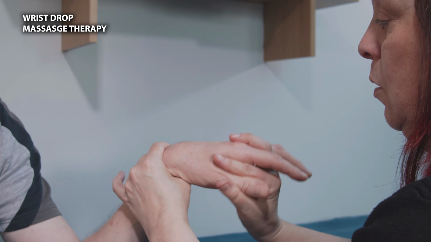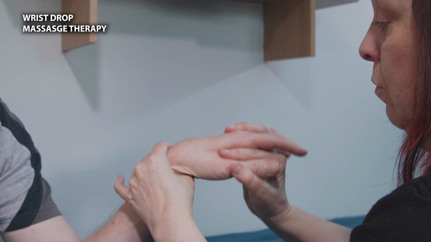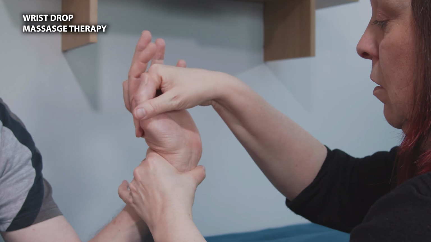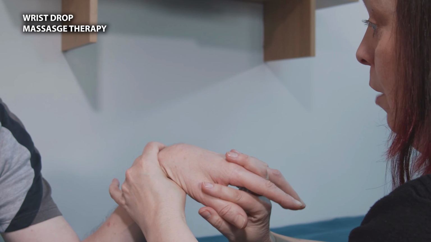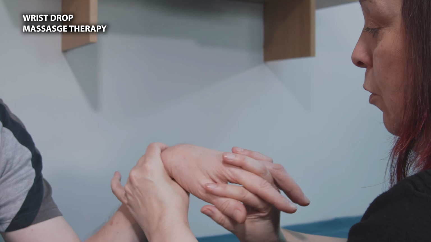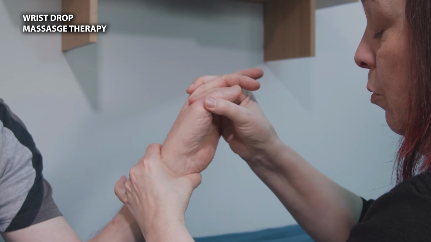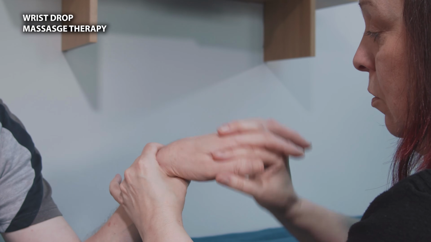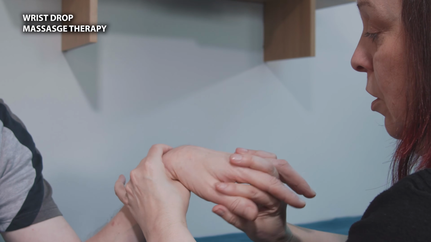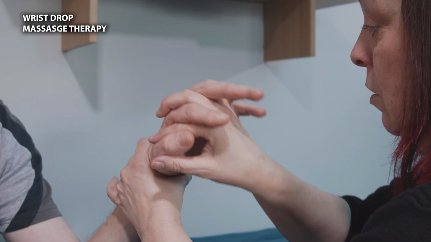It might seem a very simple thing to do, but if you think, with wrist drop you've lost that mobility in the wrist. So the whole aim of this is just to keep that wrist moving as it is. Now there might have been some pre-existing restriction. You can see there's a little bit there in Pete's, so it's a little bit jerky there. That was there already, so I'm not going to worry about that.